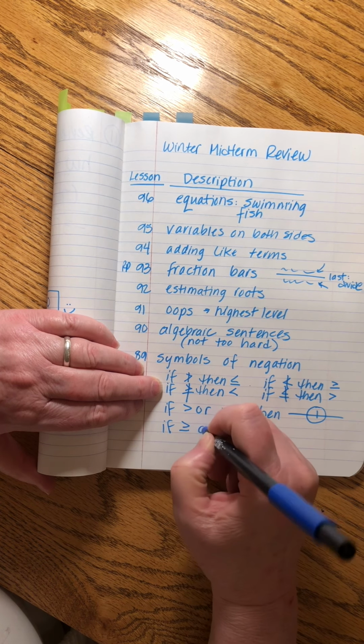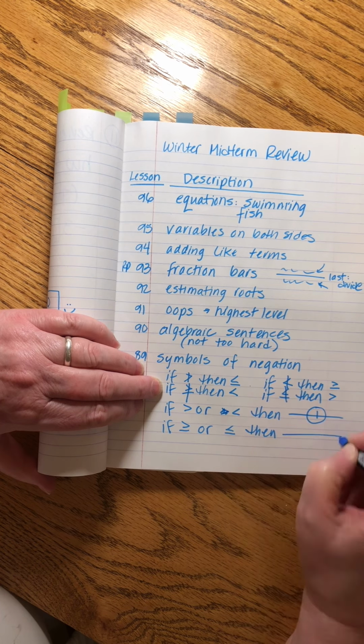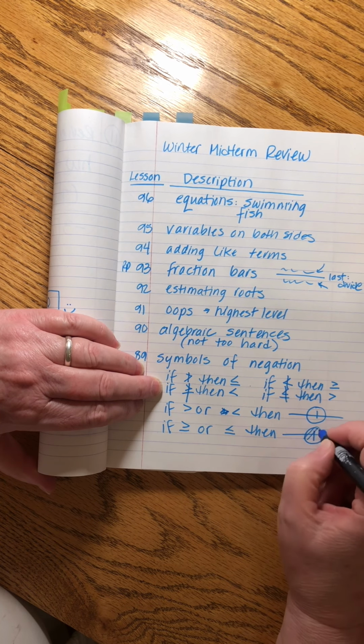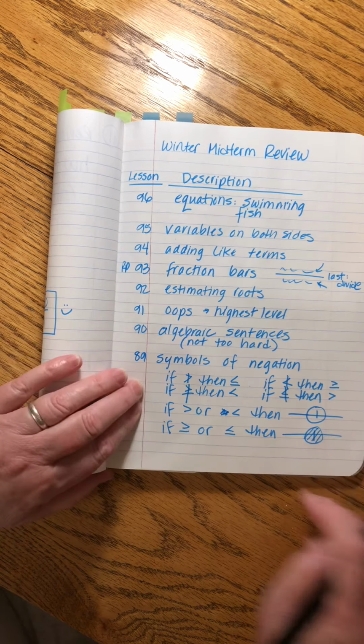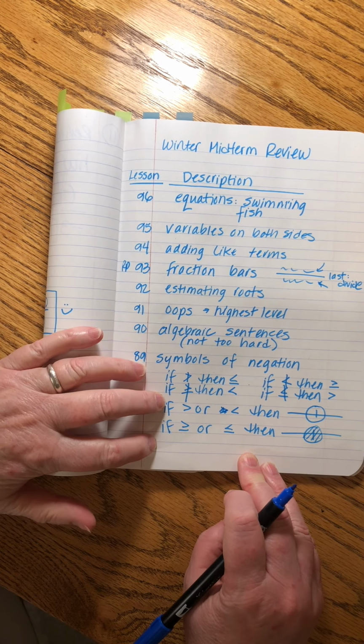If it includes the equal sign, then we color it in. And I'm not drawing the arrows, I'm just showing you how to treat the thing. So there's a little built-in mini review right here.